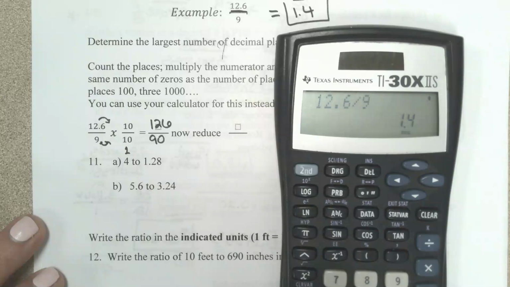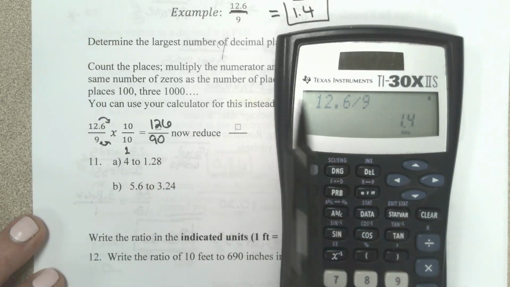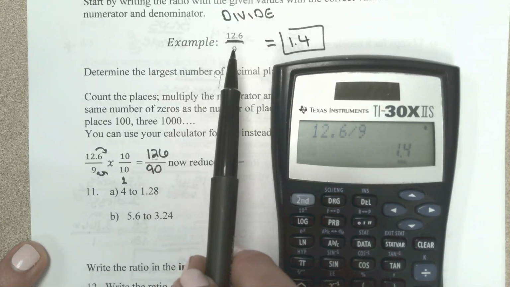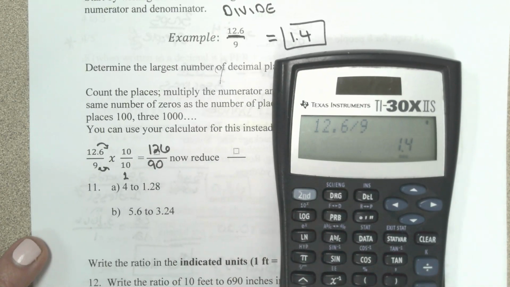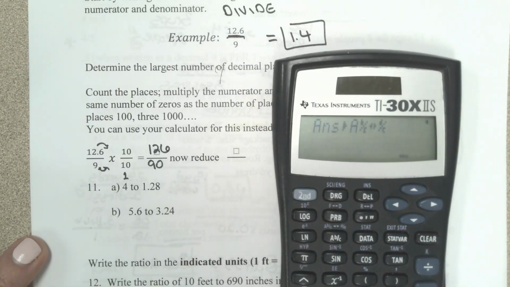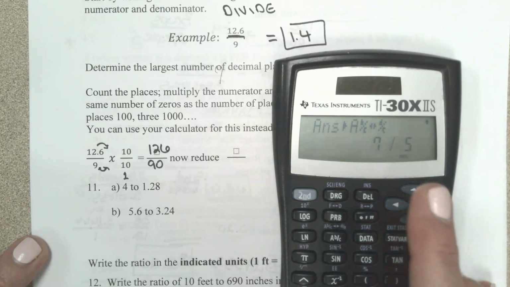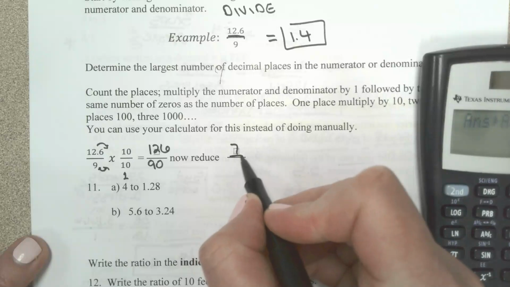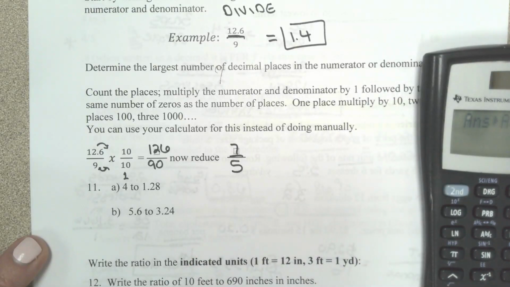So when I do this, you can't use your ABC button when you have a decimal; you would get some kind of error message. But if you don't have a decimal, you can go back to the ABC button. 126 ABC 90 equals 1 2/5. I'm going to hit the second and the ABC button again to turn it into a fraction, and that reduces to 7/5.